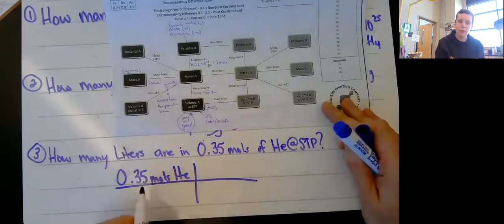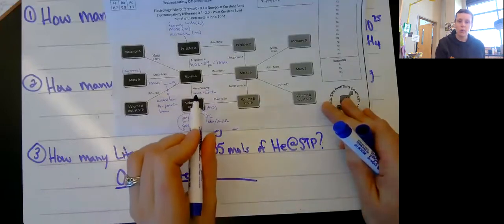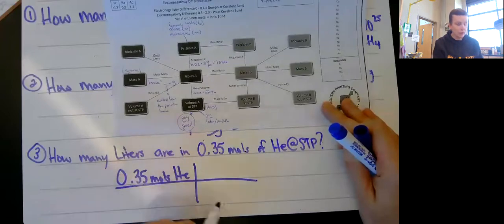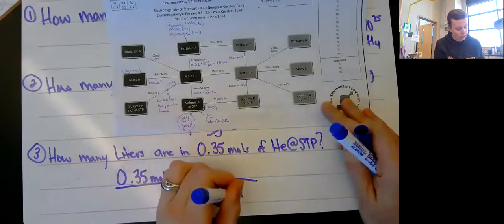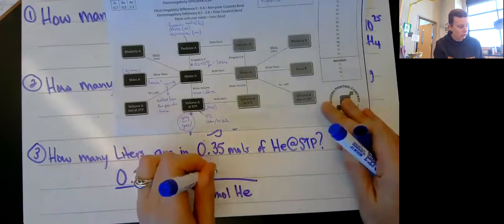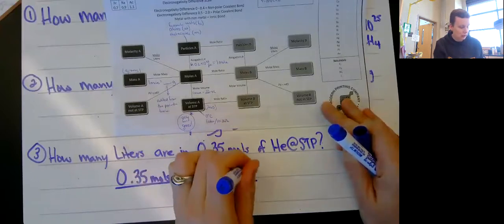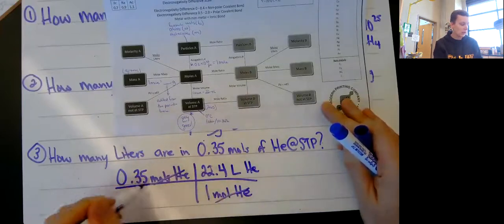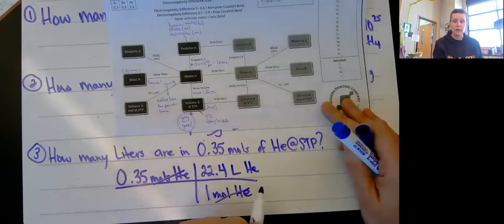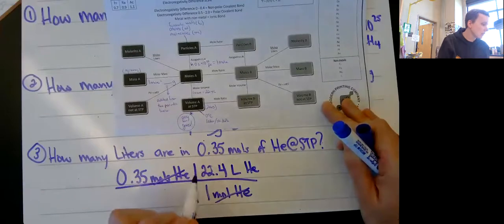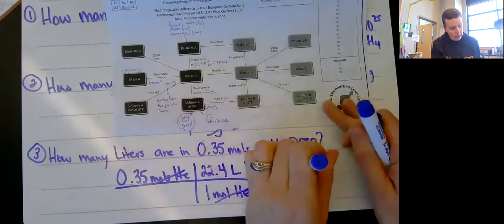Okay, back to the problem. 0.35 moles, that's our starting point. 1 mole equals 22.4 liters. Where do I want to put 1 mole? Well, 1 mole needs to cancel the moles of helium. So 1 mole of helium has a volume of 22.4 liters of helium. So moles cancel out, multiply across, and I'm going to end up with something that only gets 2 sig figs because 0.35 only has 2 sig figs. So the answer for this one, 7.8 liters of helium.